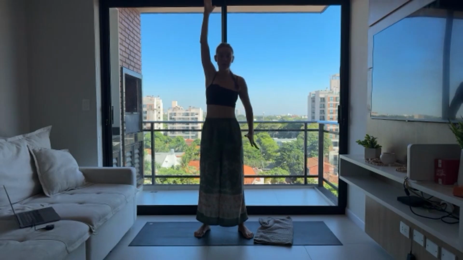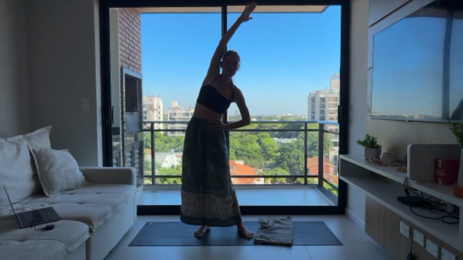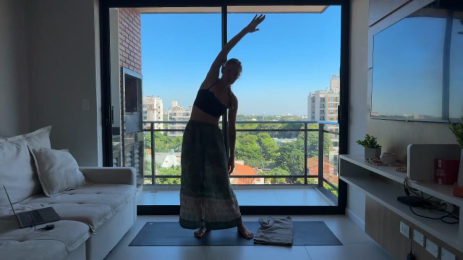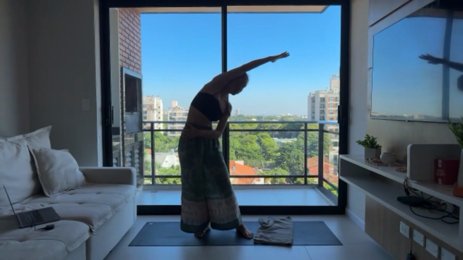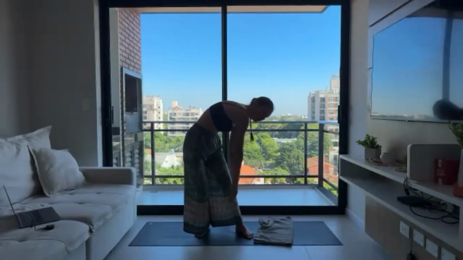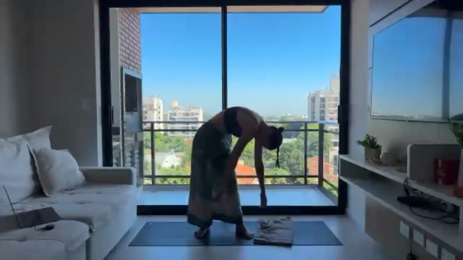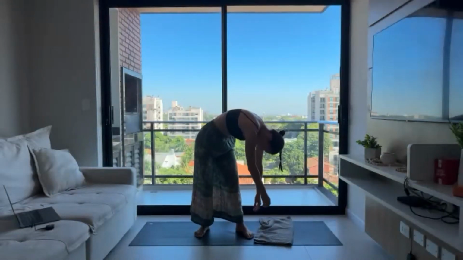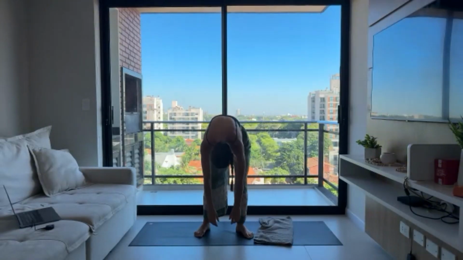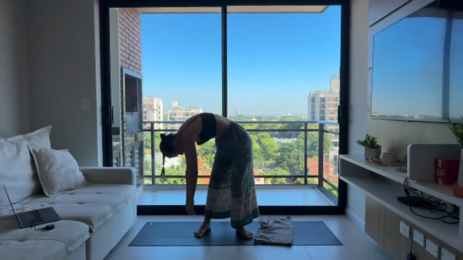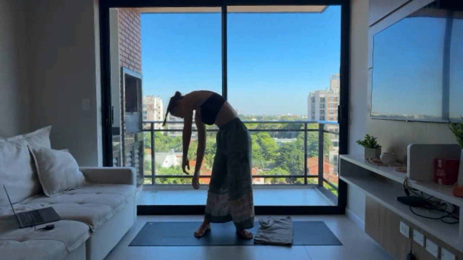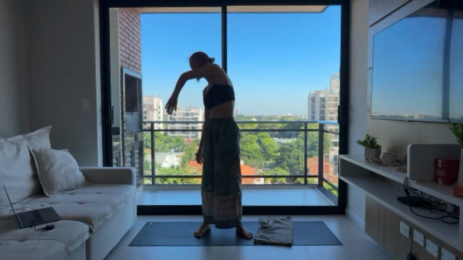Now we're gonna do 3 side bends with rotation, but the opposite side this time. So our right arm is up, sending the hips to the right, softening the knees, adding the rotation in the hips, and dropping the right arm. Now let's float from the left side through the center to the right. And slowly come up.